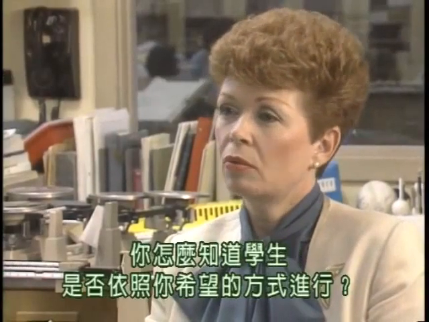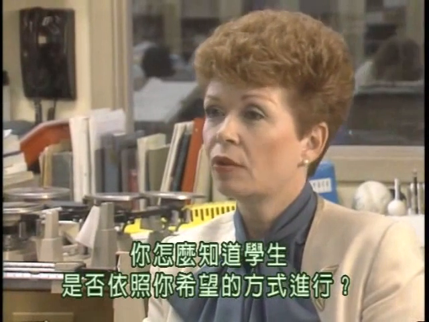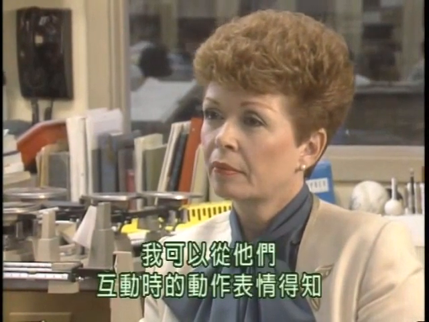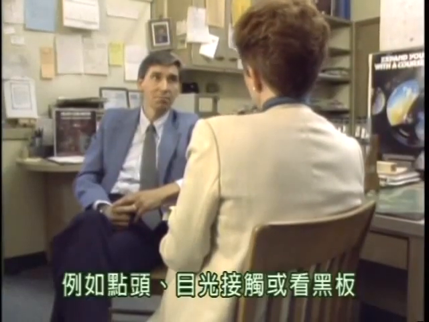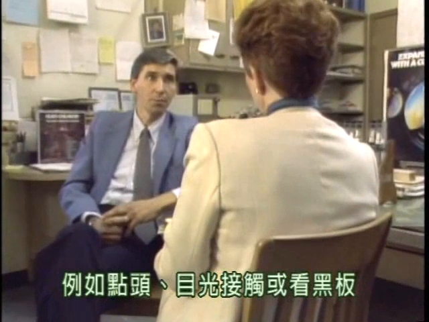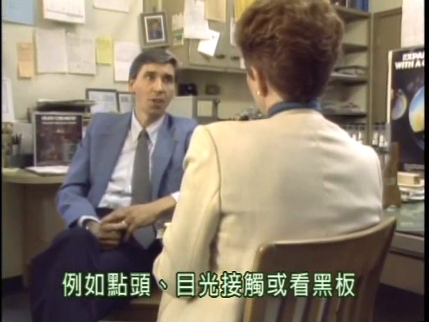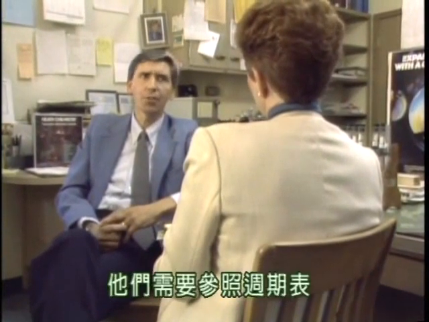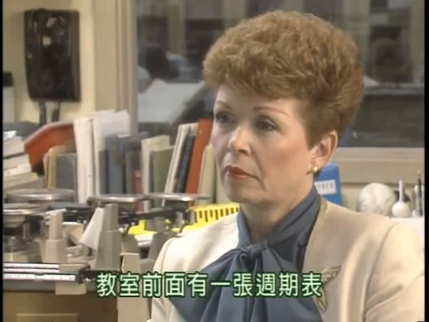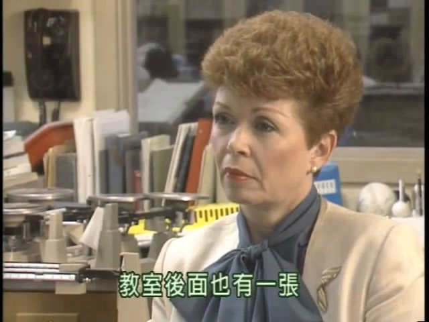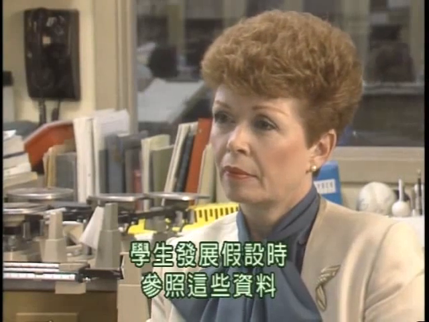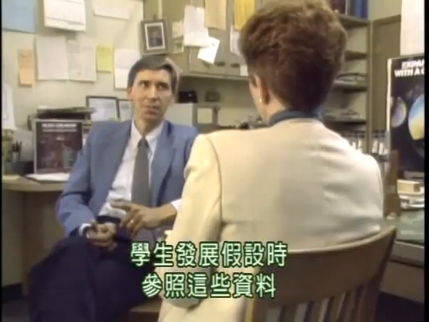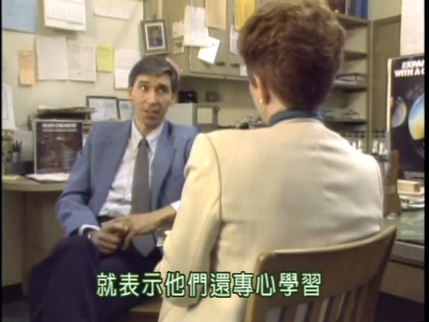How will you know if the students are getting this as you go along? During the interaction, nonverbal cues that I may get from them, nodding, eye contact with myself and the board, watching them go from, they'll have to refer to the periodic charts. Now, I have one in the front of the room, one in the back of the room. They also have them in their text. So if I see some students, as they're developing their hypotheses, referring to those, I'll know they're still engaged.